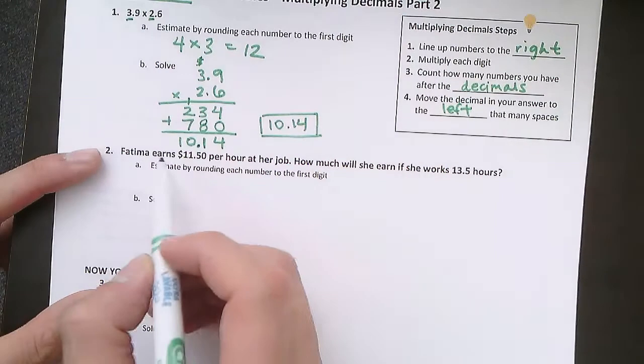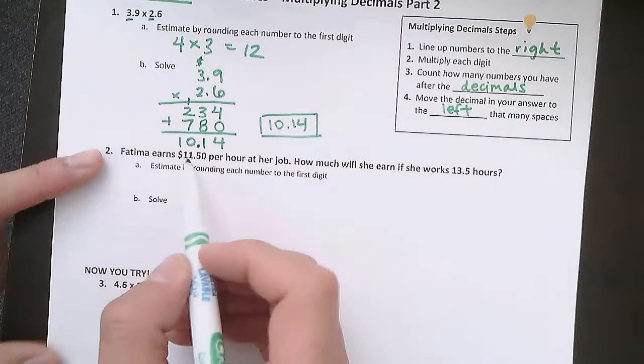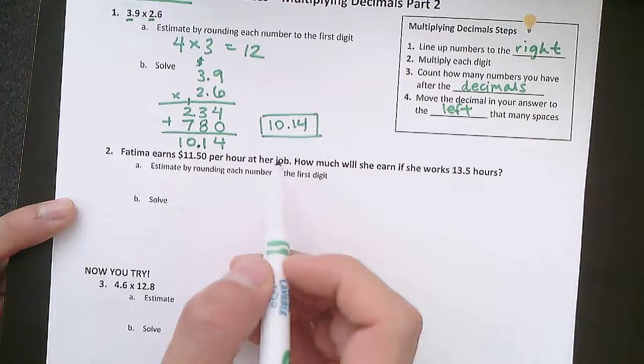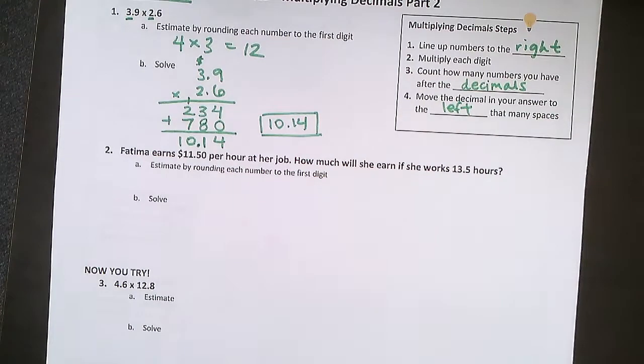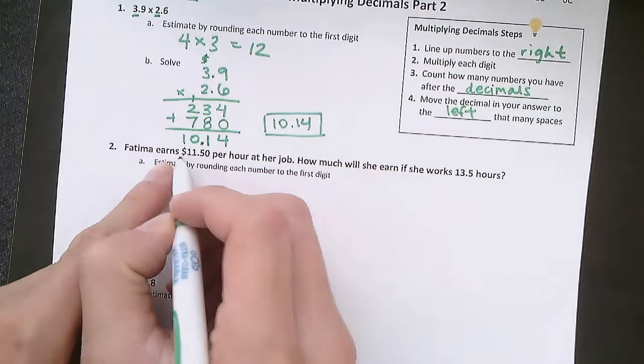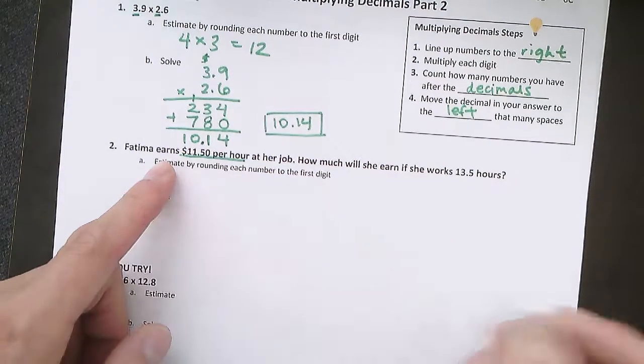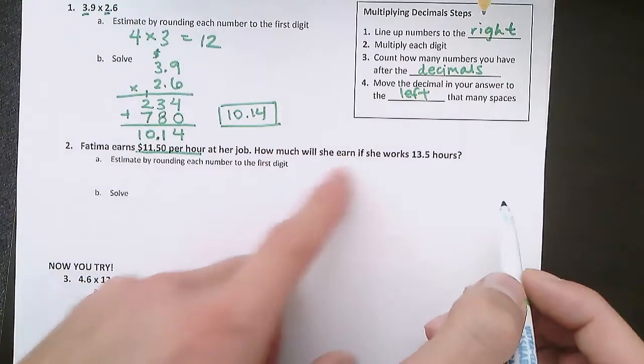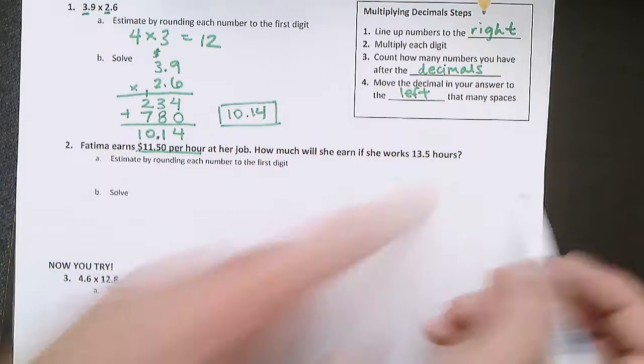Let's read the problem. Fatima earns $11.50 per hour at her job. Okay, so we have a word problem, so we're going to annotate. Underline the math clues. Okay, earns $11.50 per hour. All right. How much will she earn if she works 13.5 hours?